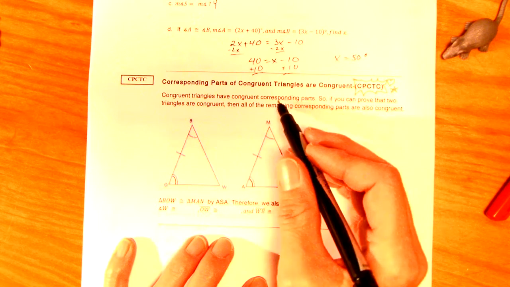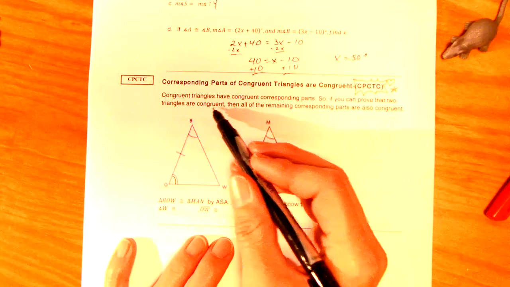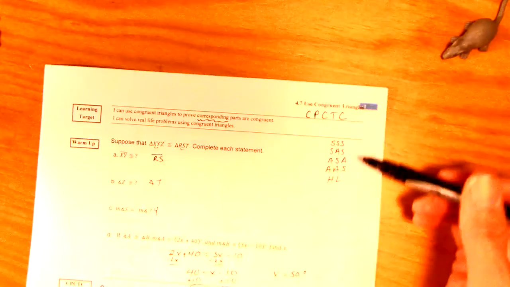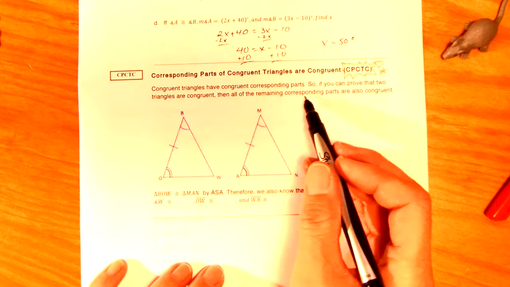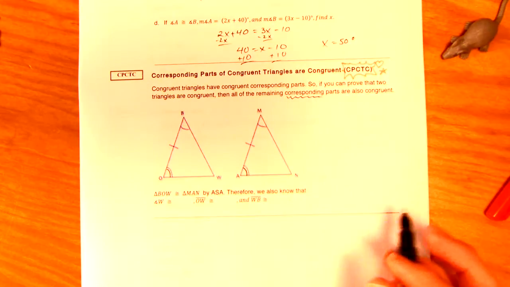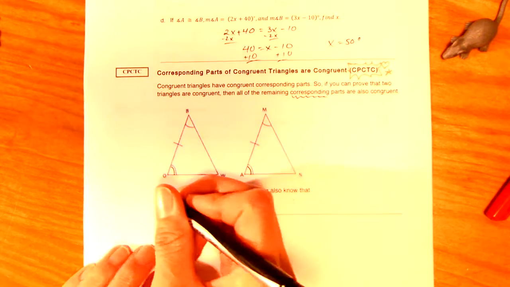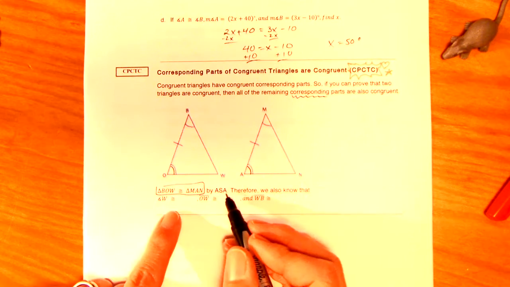Now, congruent triangles have congruent corresponding parts. So if you can prove that two triangles are congruent, that's always your first step. Try to get one of these. Then all the remaining corresponding parts, and that's the most important word, are also congruent. Looking at these two triangles, this is the congruence statement by angle, side, angle.